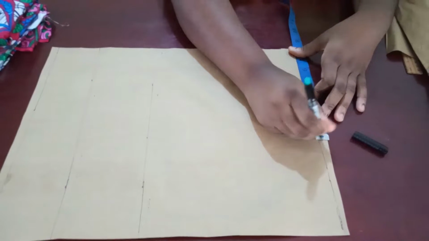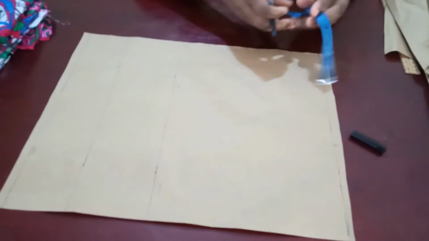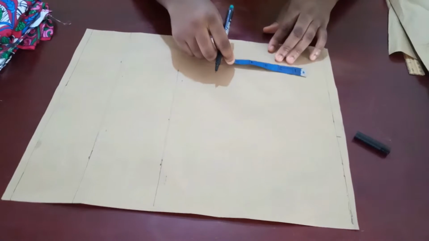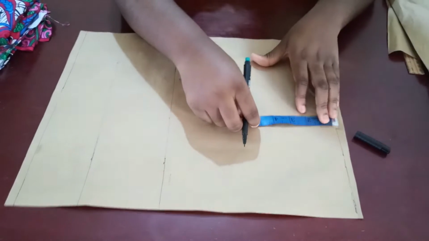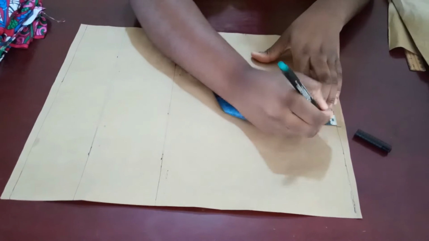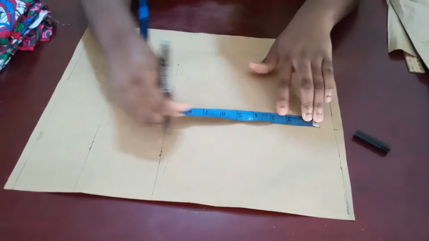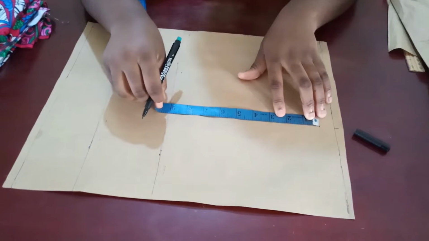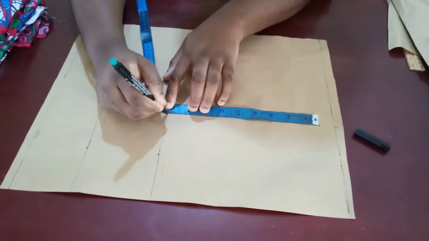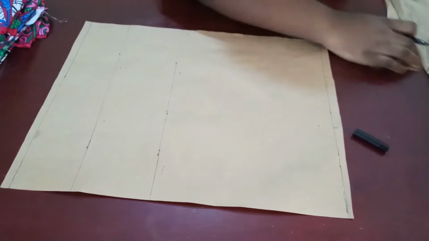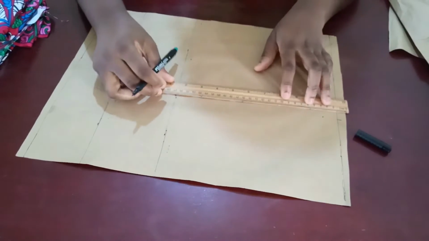The only reason I'm marking this on making this a princess dart is because of the neckline, right? So I'm going to come down here 1 inch for my shoulder slope, and then I'm going to go down and mark my armhole, which is 18 divided by 2 is 9, so it falls into the same line as this here. Connect it in a straight line.